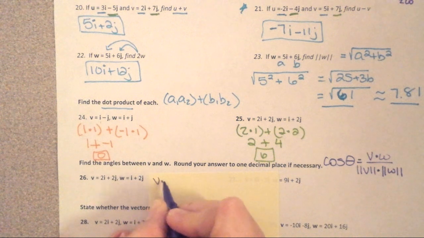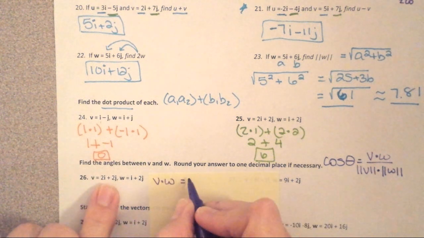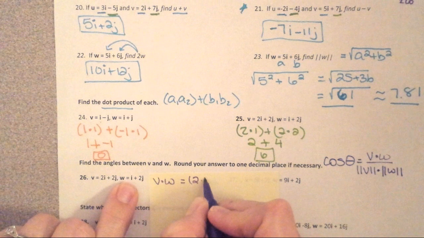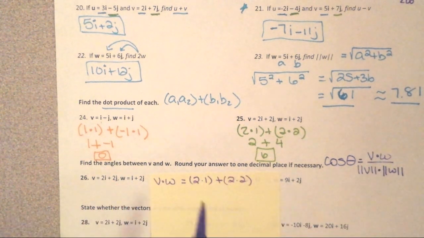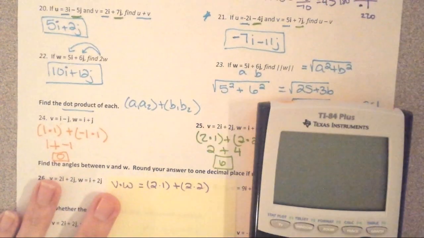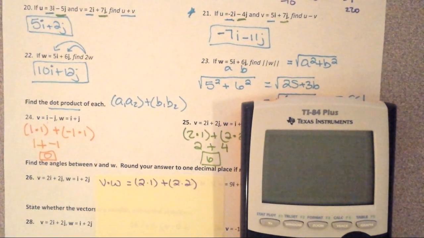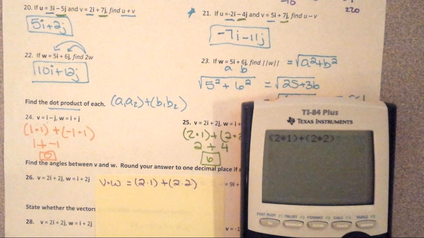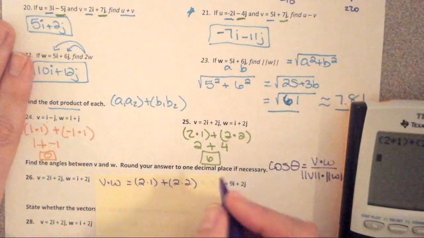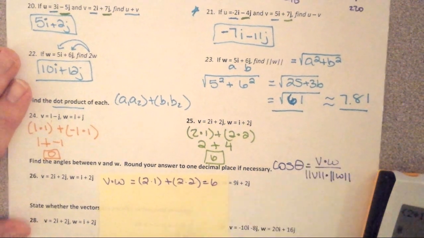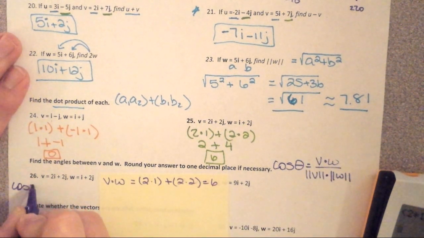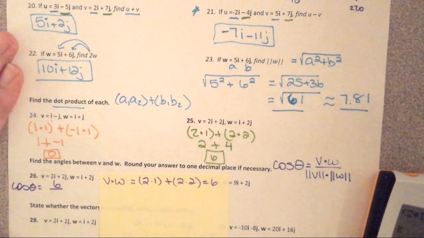So I'm going to find my dot product first. I'm going to take my two A's, 2 times 1, plus my two B's, 2 times 2. And I'm going to type that in my calculator to save me a little time. So parentheses 2 times 1, which is 2, plus parentheses 2 times 2, which is 4. So when I add them together, I get 6. So my dot product is 6, and that number is going to go on the top for my formula. So cosine theta equals, on the top I have a 6.